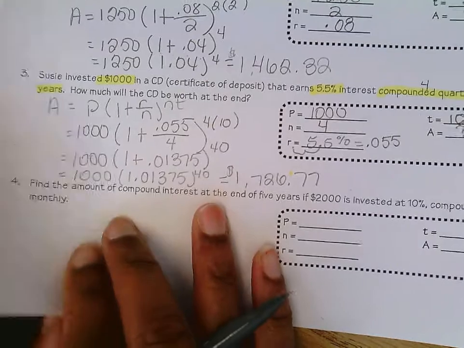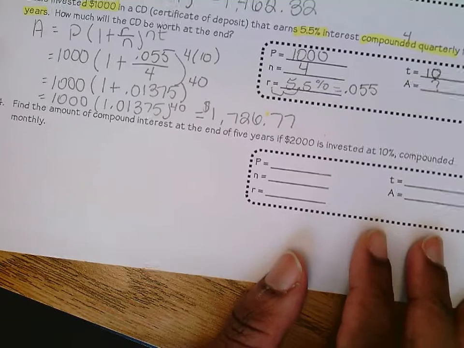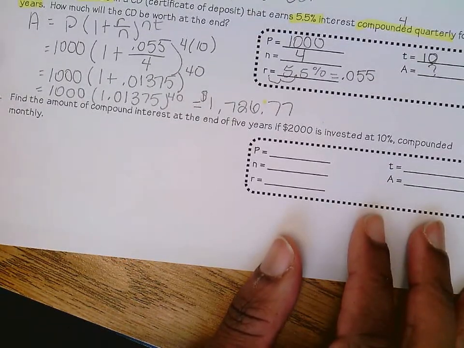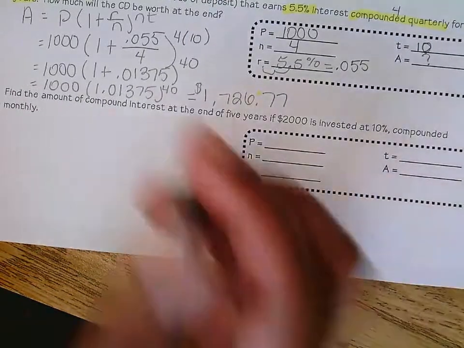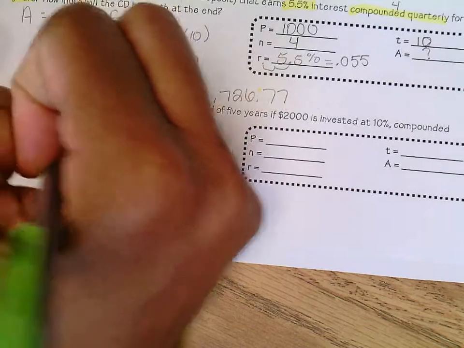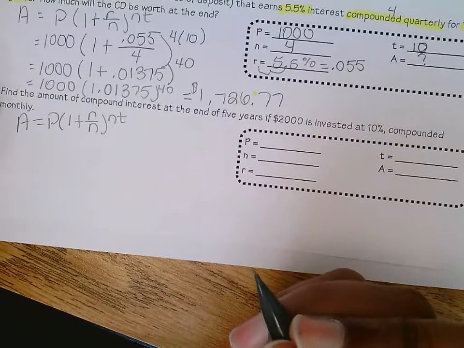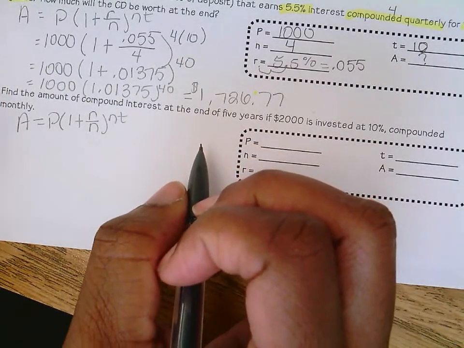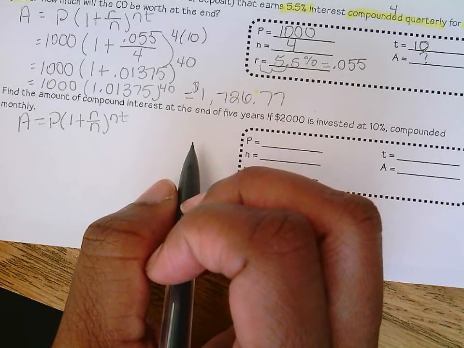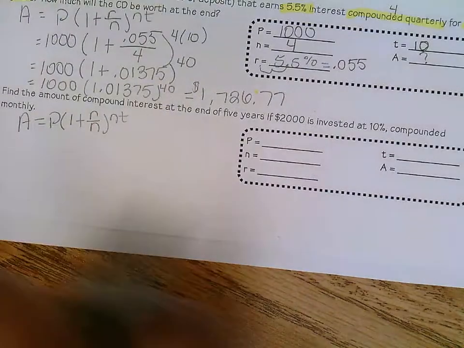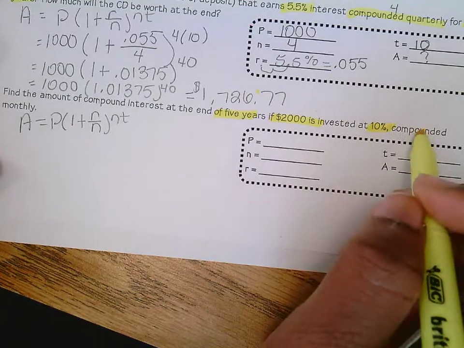Let's look at number 4. We're almost finished. Okay? So here for number 4, it says find the amount of compound interest at the end of 5 years if $2,000 is invested at 10% compounded monthly. Okay, so I'm going to again write my formula. So find the amount of compound interest. So we're investing $2,000 at the end of 5 years, 10% compounded monthly.